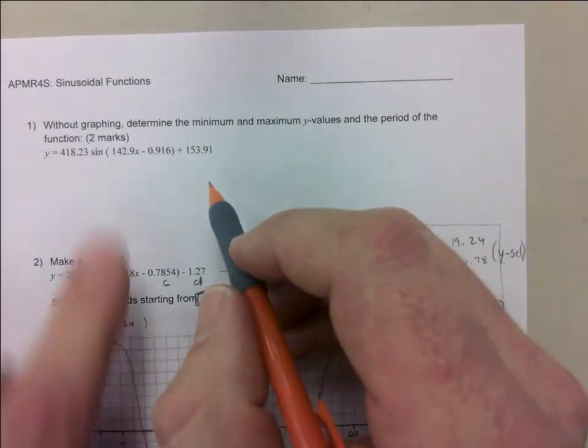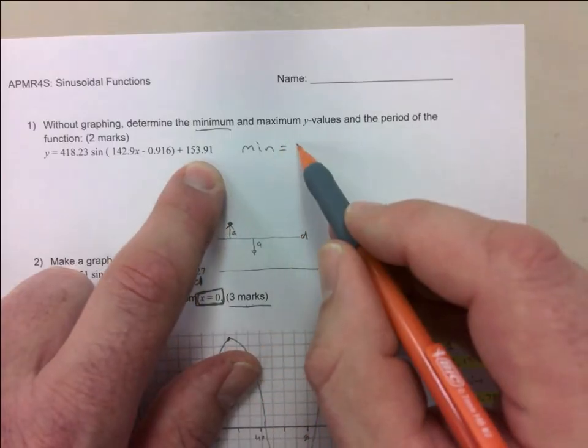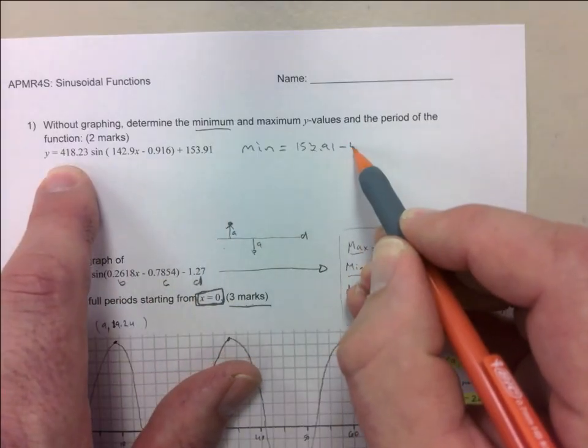You get 1 bonus if you did this. So what does it say? Minimum is simply 153.91 minus.